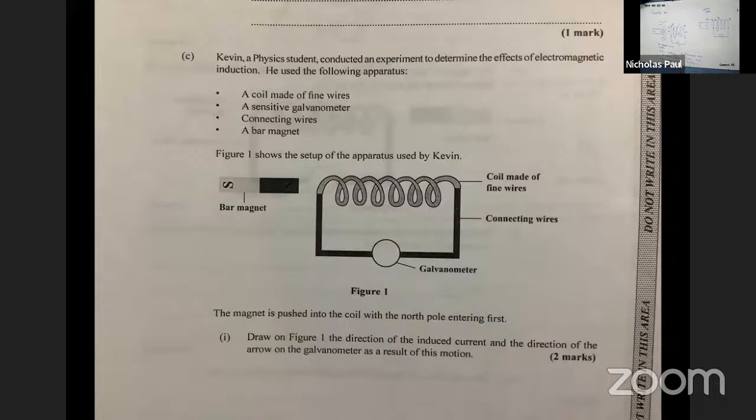That's okay? Oh wait, this is the exact same thing. That was south and north. Anyway, so watch this here. The magnet is pushed into the coil with the north pole entering first. Draw on figure 1 the direction of the induced current. What direction will the current be in? Look at the diagram.